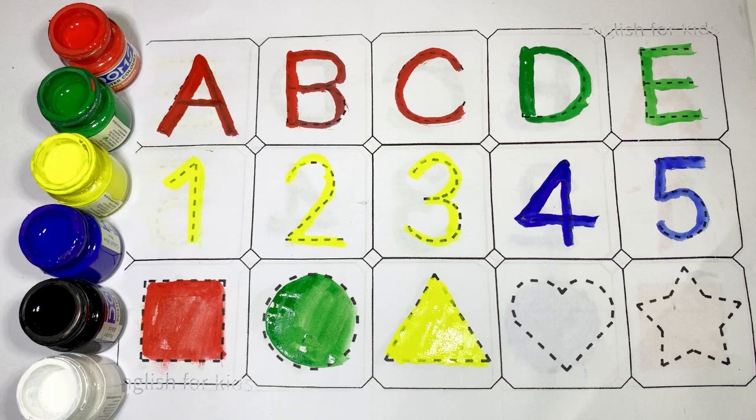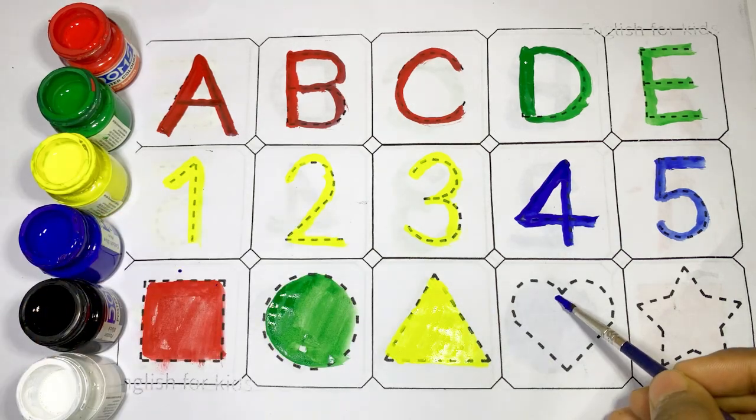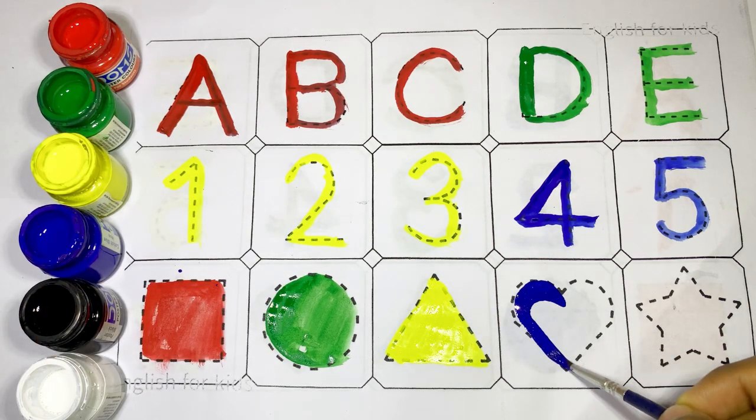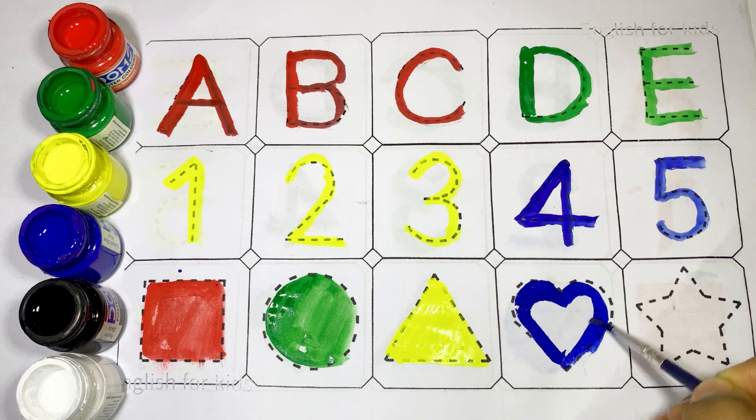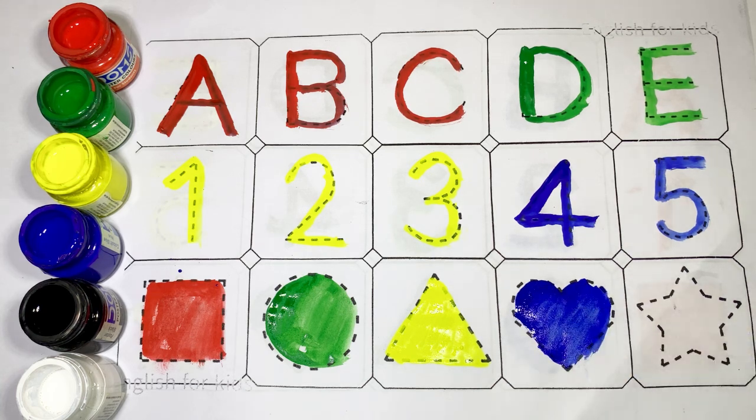Kids, now heart. The shape of heart, and use blue color. Kids, last draw Easter. The shape of Easter, and use black color.